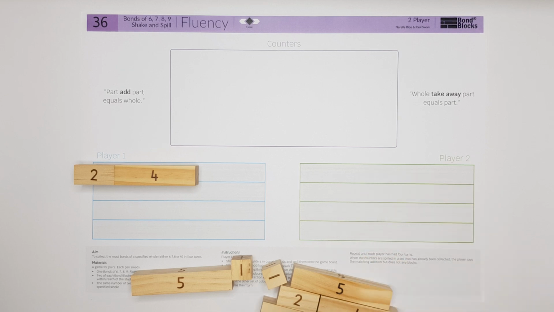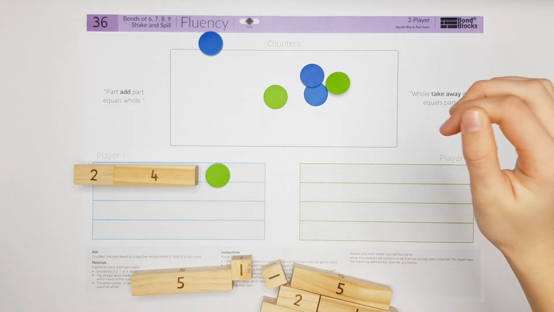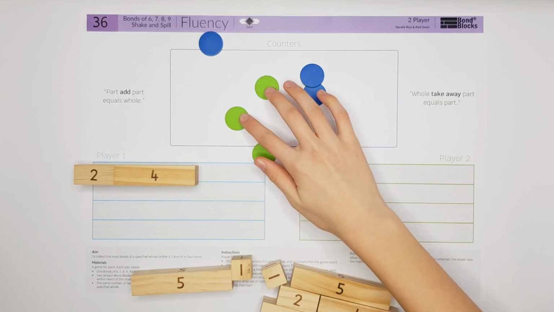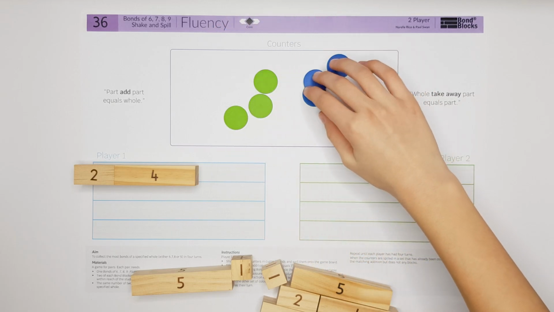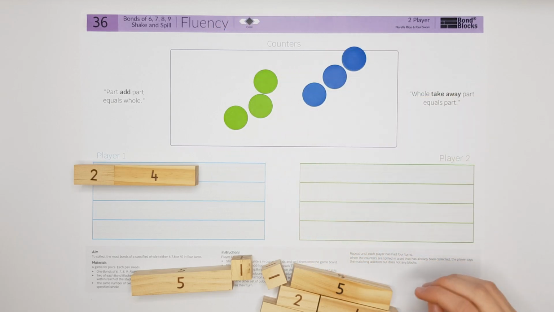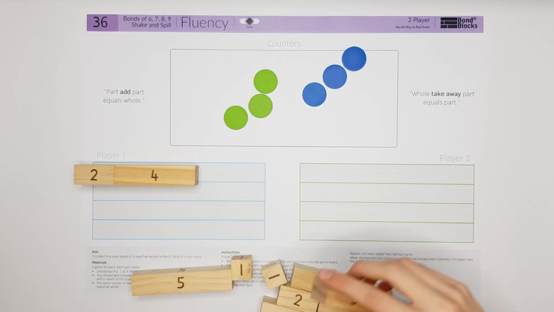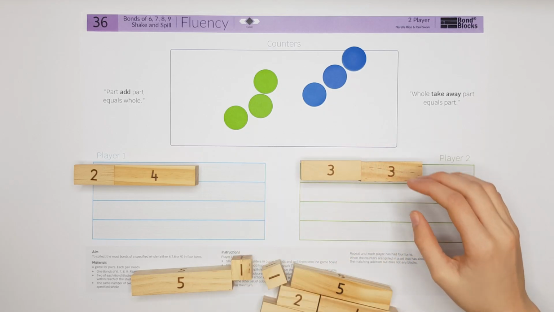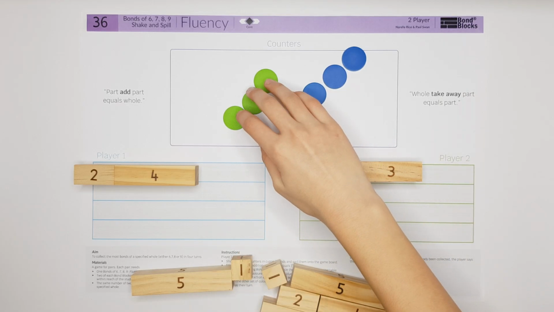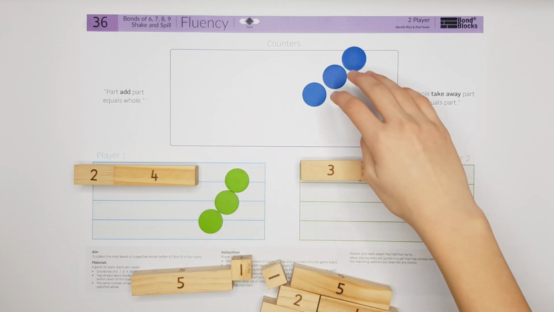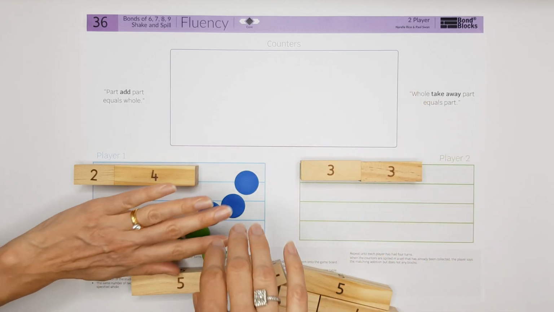Player 2's turn. 3 add 3 equals 6. Great. And then you give them back to me. 6 take away 3 equals 3. Excellent. My turn.